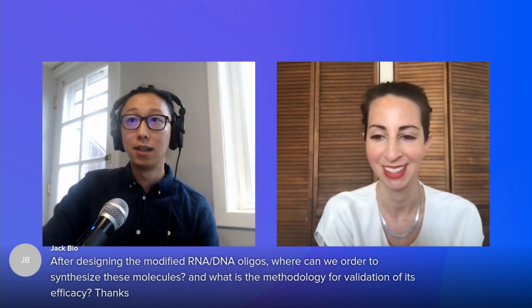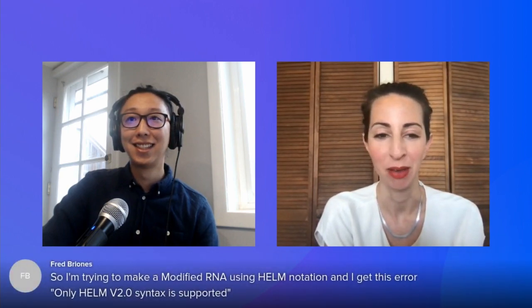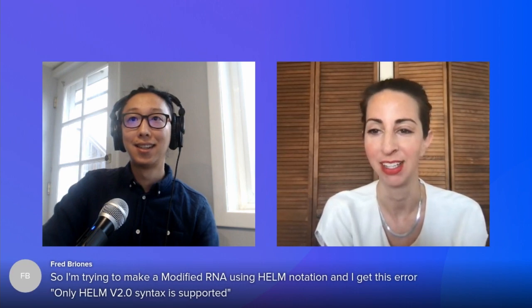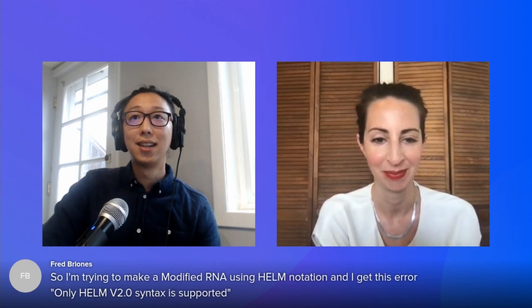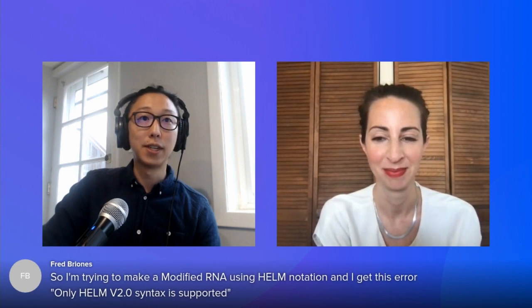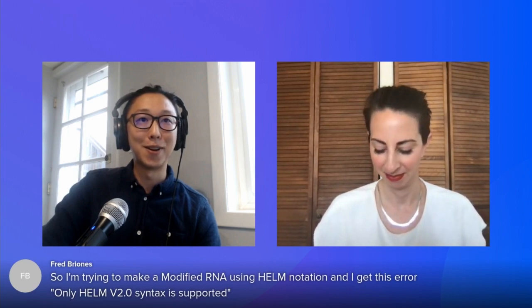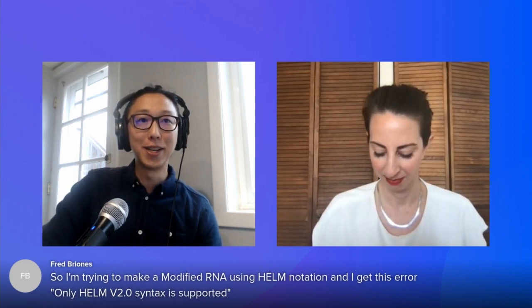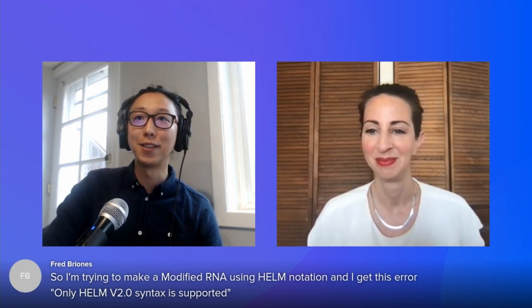While we're talking syntaxes, Fred has a real-time question for an error state. And I think we'll probably also follow up directly, Fred, but he's trying to make a modified RNA using Helm notation, and he gets this error: Only Helm version 2.0 syntax is supported. Yeah, so we do need to configure and enable certain customer tenants to accept Helm syntax, and would love to follow up with you after the webinar on this particular case. It could just be a case of the tenant needing to be enabled, but we can follow up after.